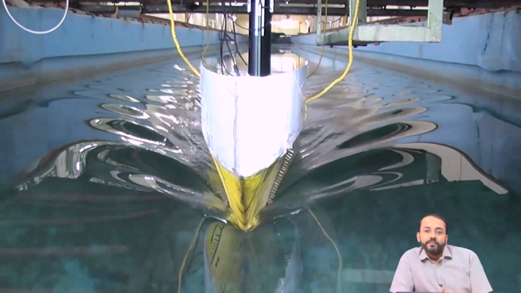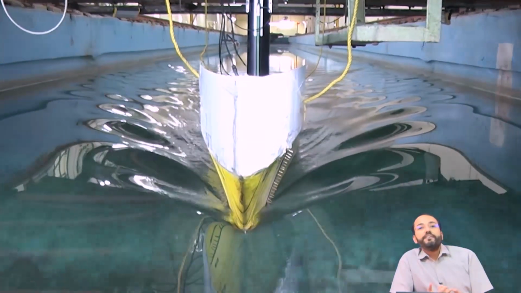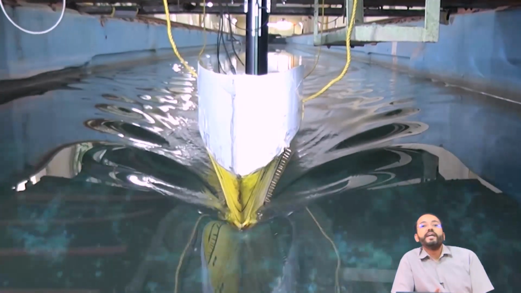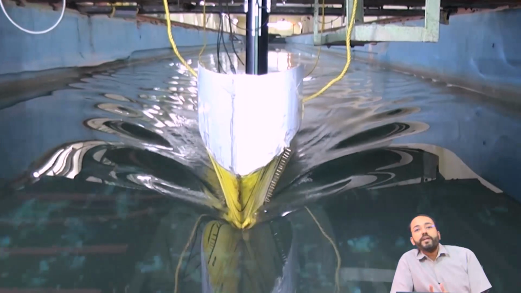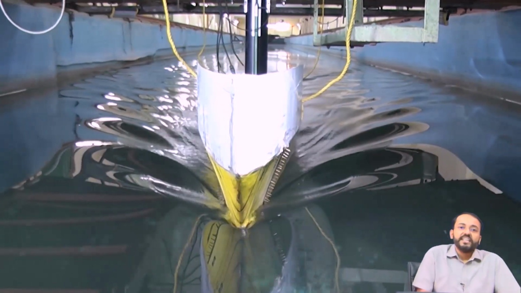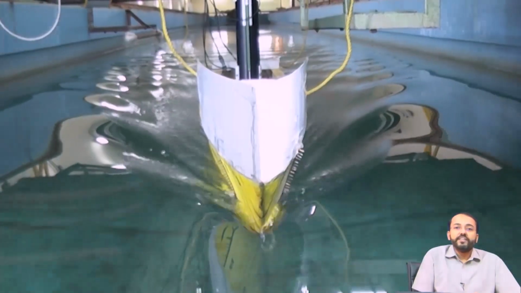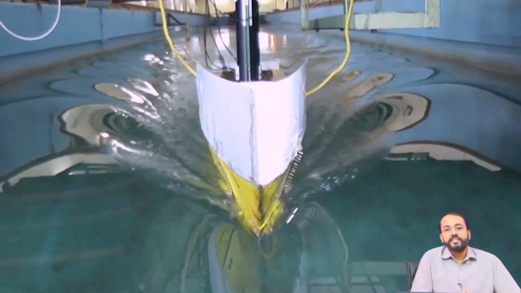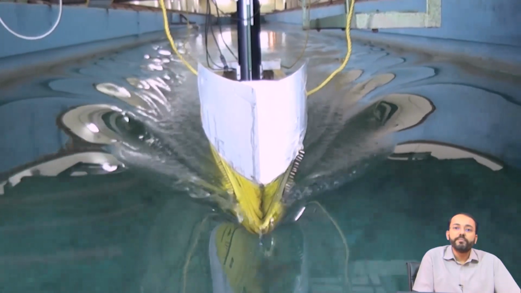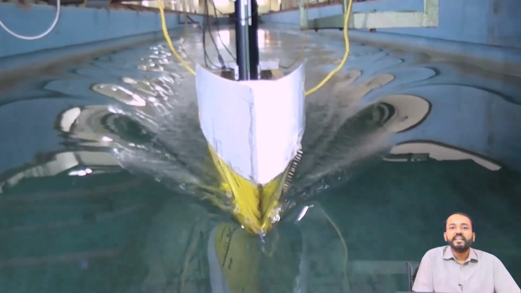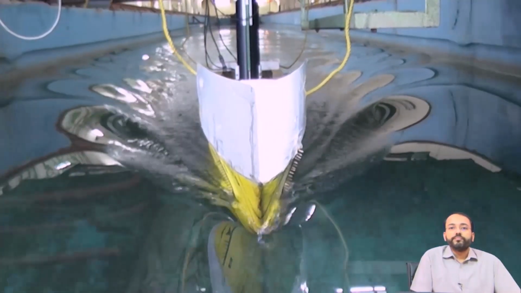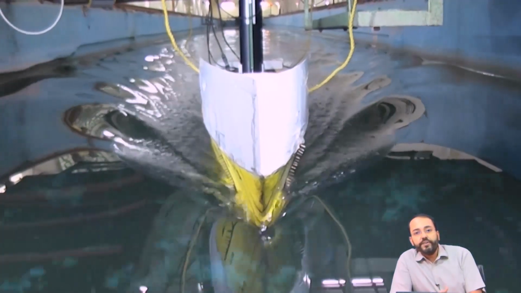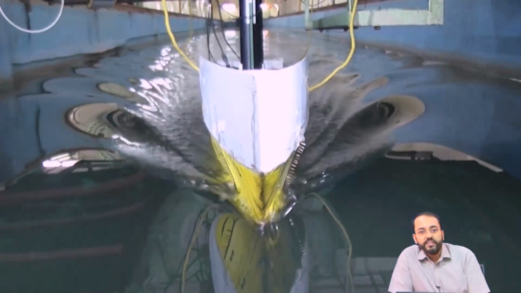And for each model speed, we will have different sets of propeller RPM increased in steps, so that we achieve the self propulsion point by interpolation as discussed. Now, here the speed of the model is increased, and that is why the wave making pattern is very much different. So, this is the highest Froude number for which it was tested, and that is why the wave making pattern is different when we increase the Froude number of the vessel.